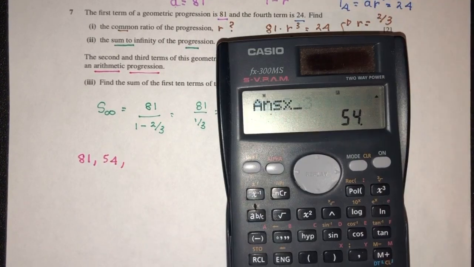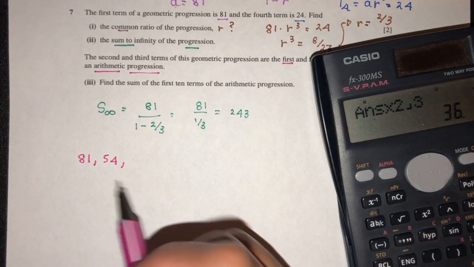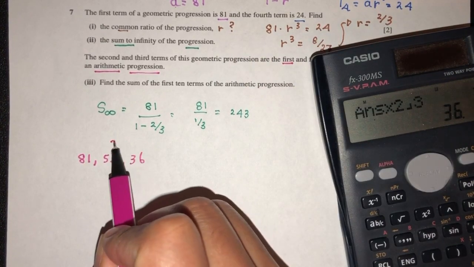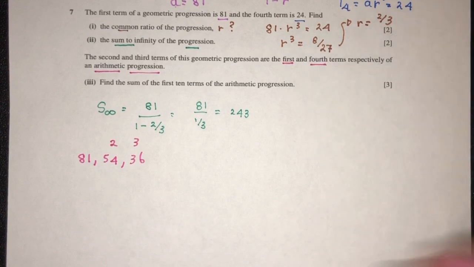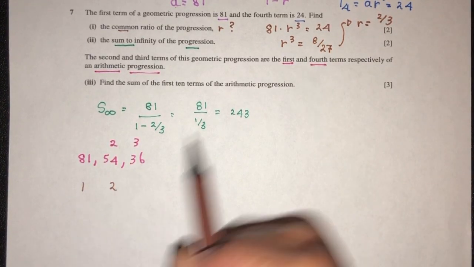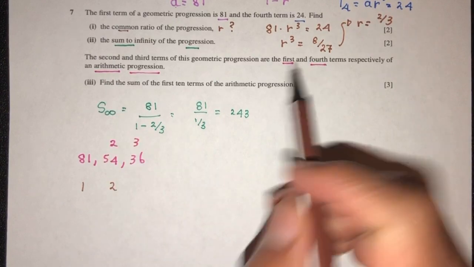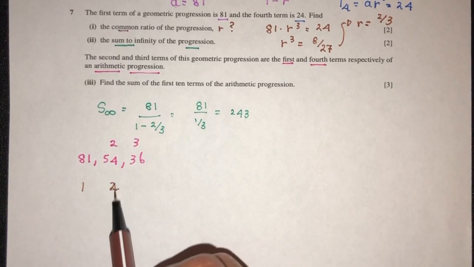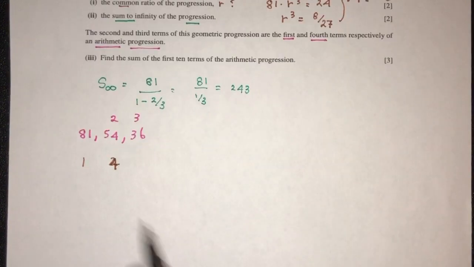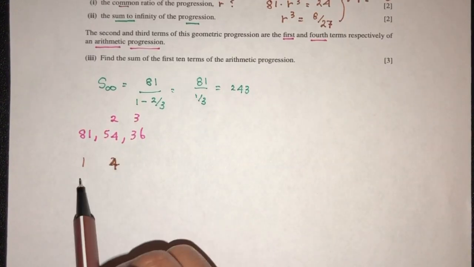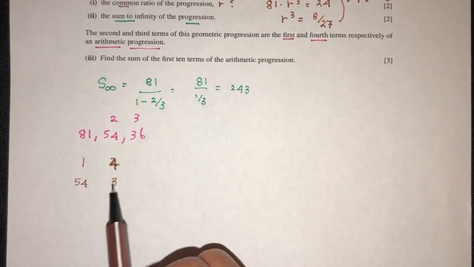And third term, times 2 over 3, is 36. So the second and third terms of this geometric progression will be the first and fourth terms of an arithmetic progression. First term will be 54 and fourth term will be 36.